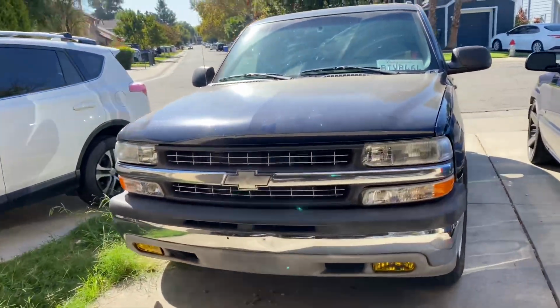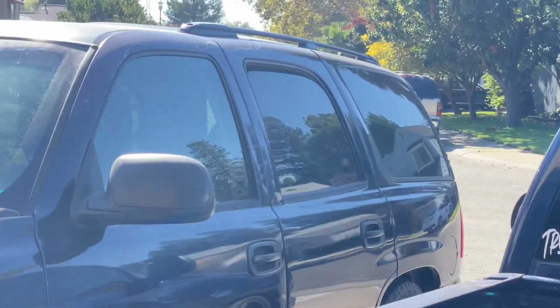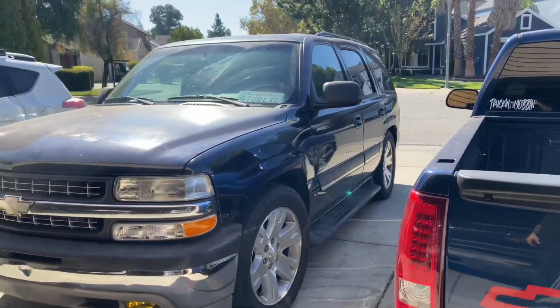You guys can tell the back window is already rolled down because the window regulator is broken, so it won't go down anymore. It won't go higher anymore. So I got a new window regulator. I'm about to show you guys how to swap that out.